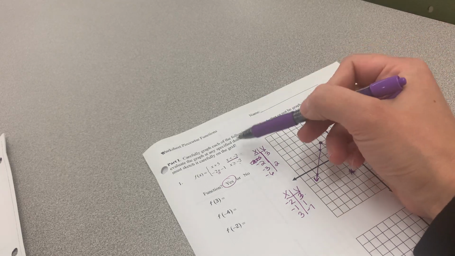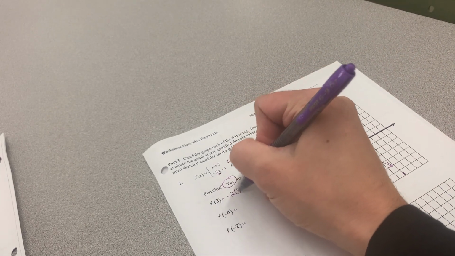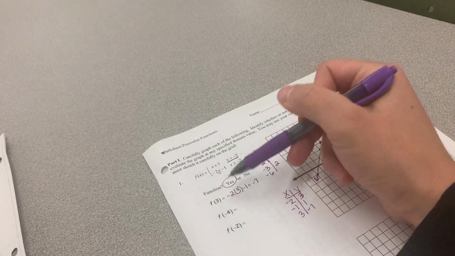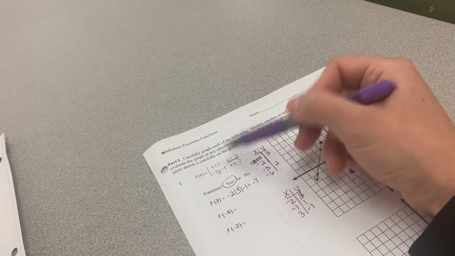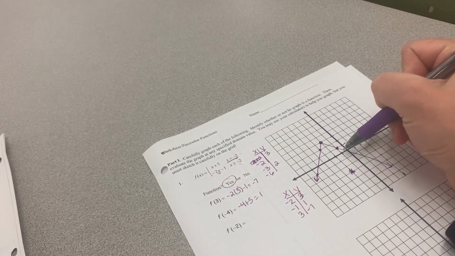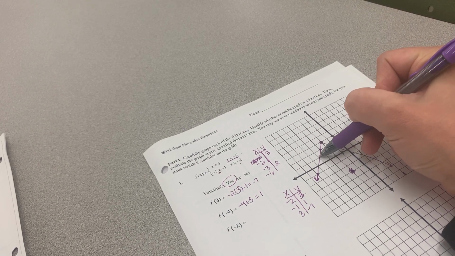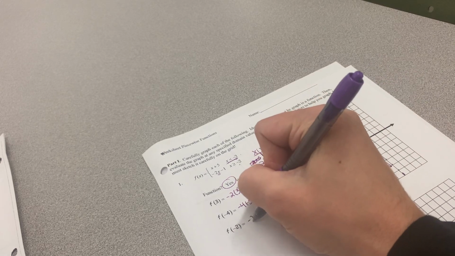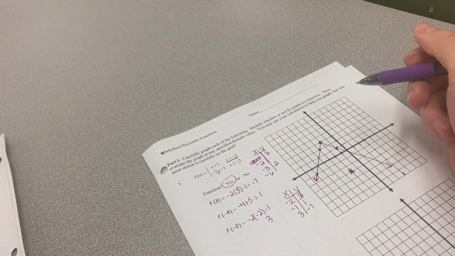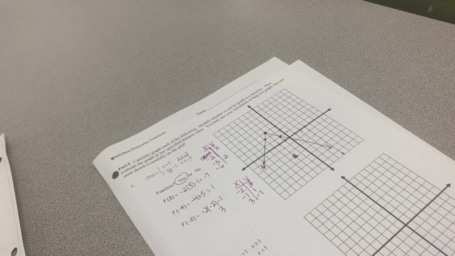Substitute in 3. Well, 3 is greater than -2. So -2 times 3 minus 1 is -7. Put in -4. Well, -4 is less than -2, so -4 plus 5 is 1. Well, let's try it. 1, 2, 3, 4. Yeah, we get 1. Your answer is going to be 3. Let's try it. 1, 2, 3. Yep. So that's what you're going to do for each one.